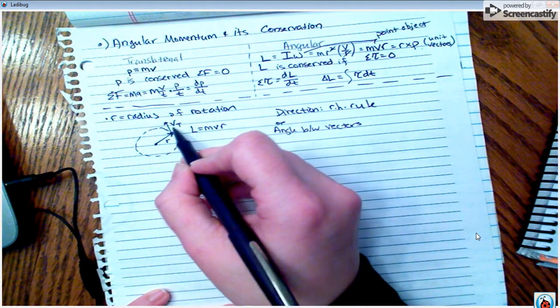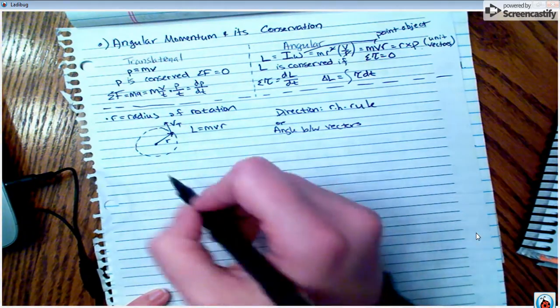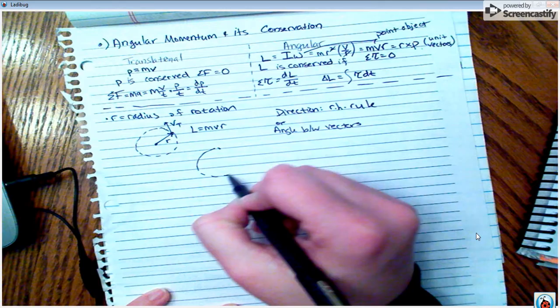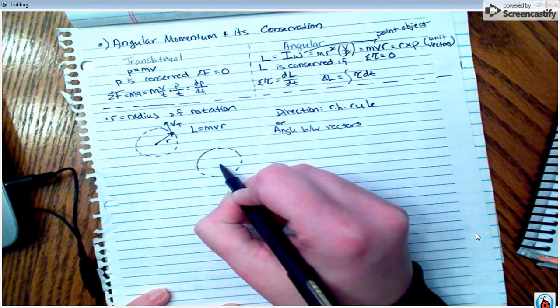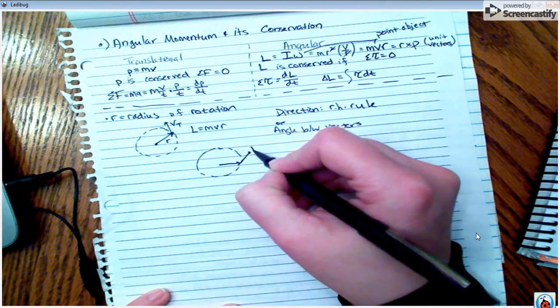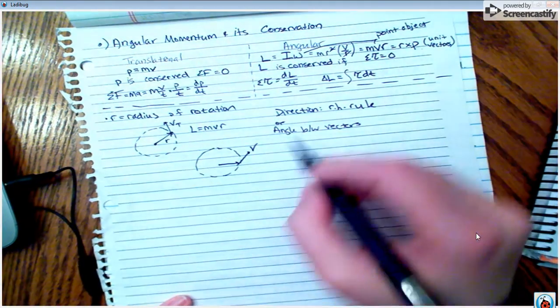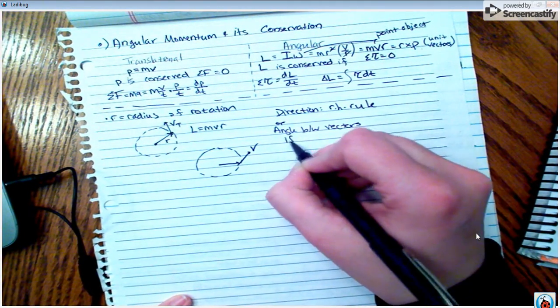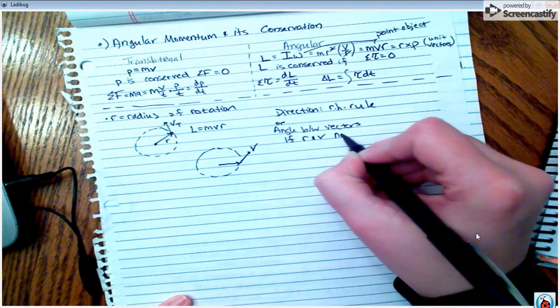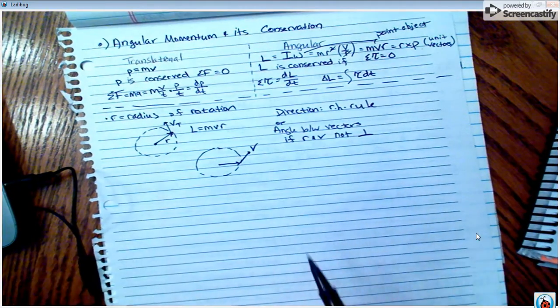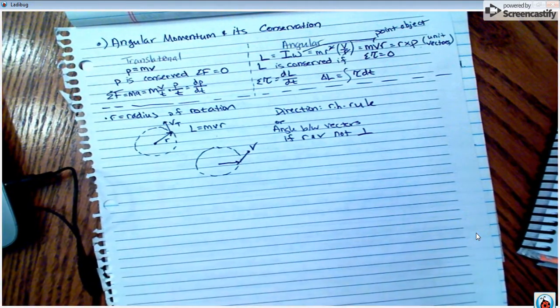Say this velocity is going off a radius at that direction. If r and v are not perpendicular, and if they're perpendicular you just use this equation, ta-da.